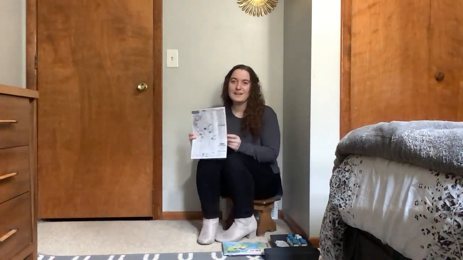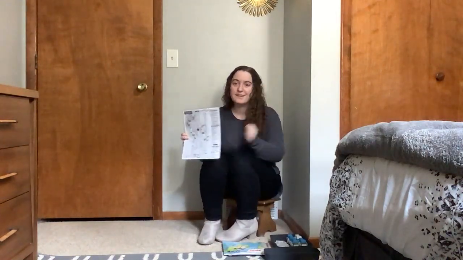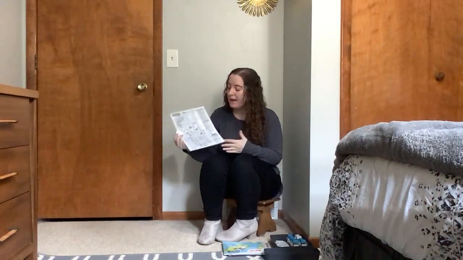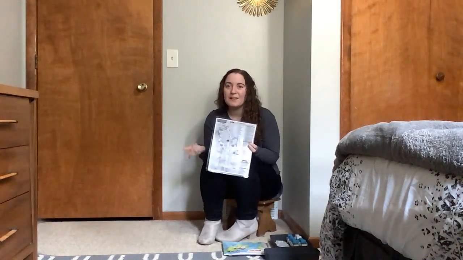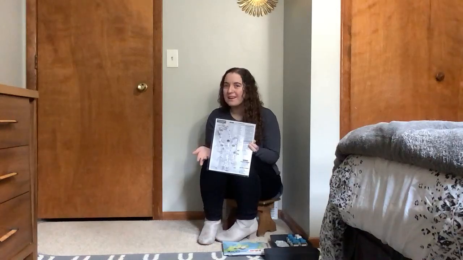What do I have here? Can anyone tell me what I have here? You're right, this is a map. This is a map of Cedar Point. Have any of you guys ever been to Cedar Point before?